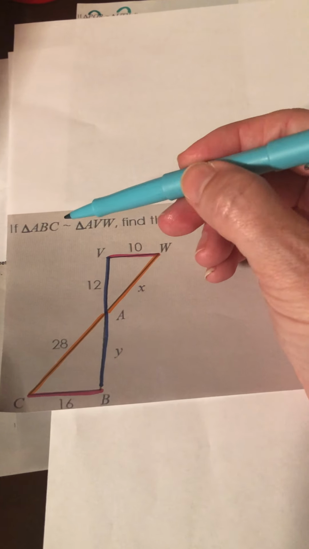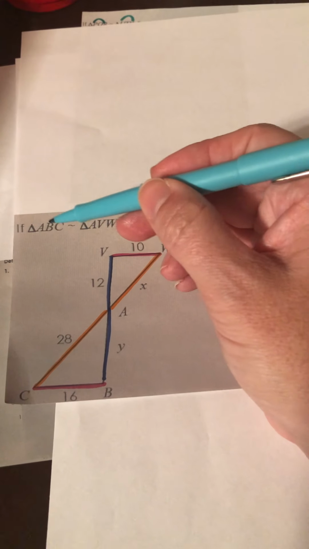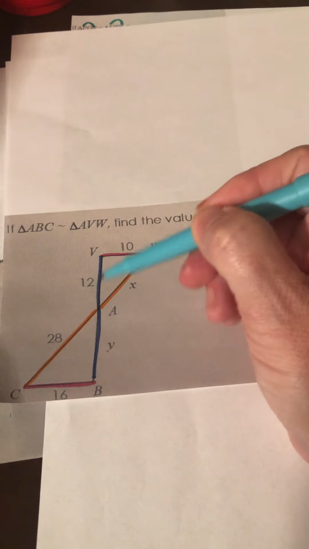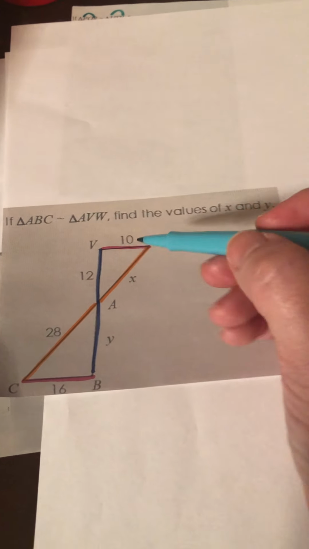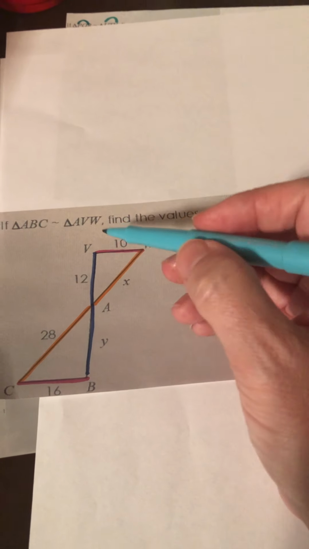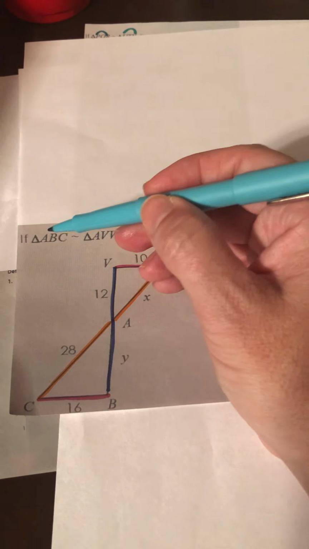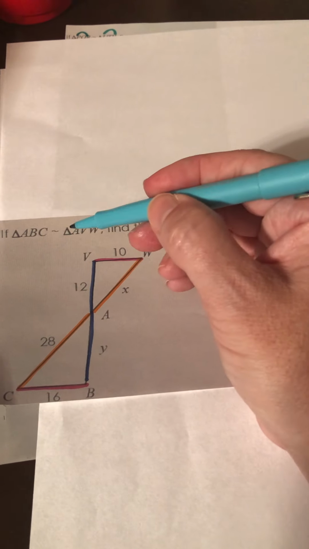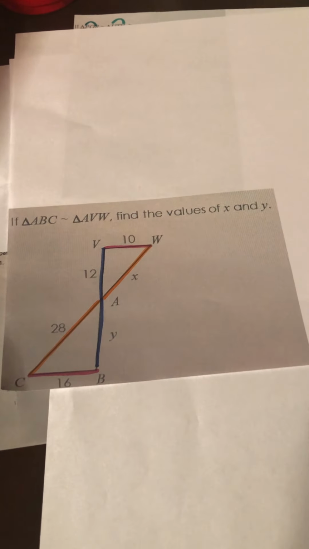Let's look at the next one. Okay, I've got triangle ABC is similar to AVW. I've already color-coded everything for us. AB here, and then AV in the blue, are corresponding sides. BC, which you will see down here at the bottom, goes with VW, which you will see up here at the top. They're both pink. And then I've got AC, which is right here in orange, goes with AW, which is right here in orange. So we're going to find the values of X and Y.